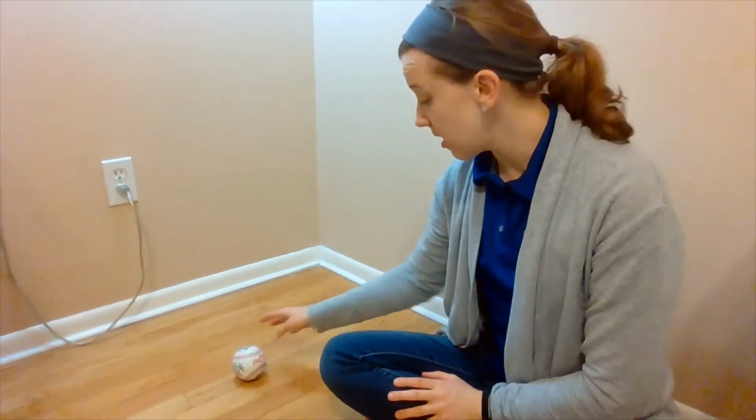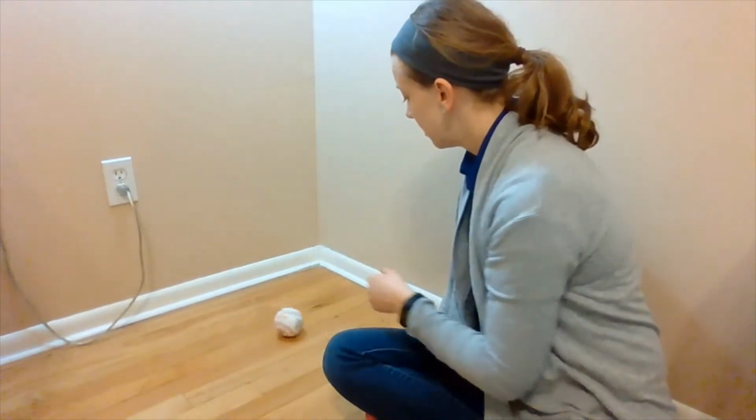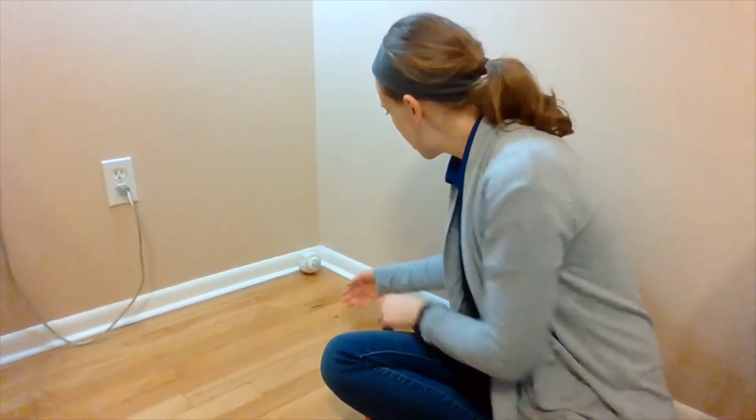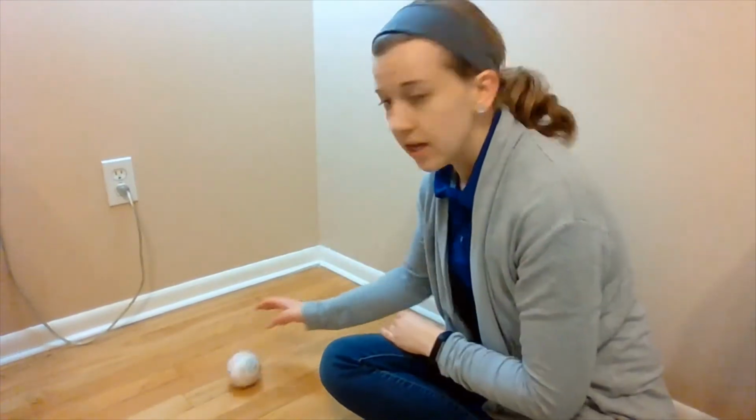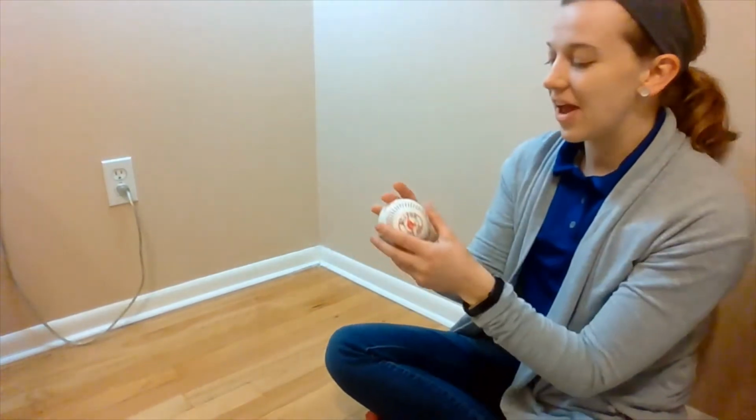So I'm going to put it right here, give it a little push, and a little push deep into the corner. Does this roll? Yes, yes it does. Okay, so the sphere does roll. Remember, if it has a curved surface, it's going to roll. Just like the cylinder has a curved surface, the sphere has a curved surface, and it is going to roll.